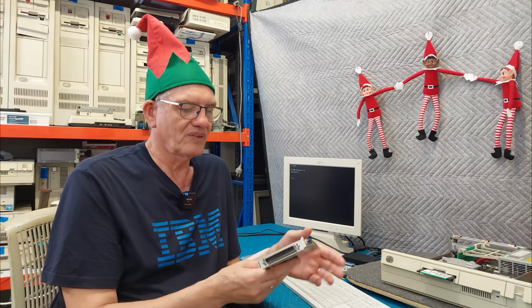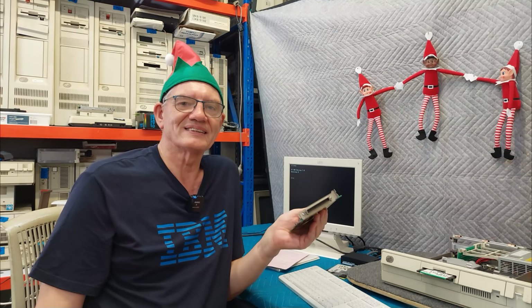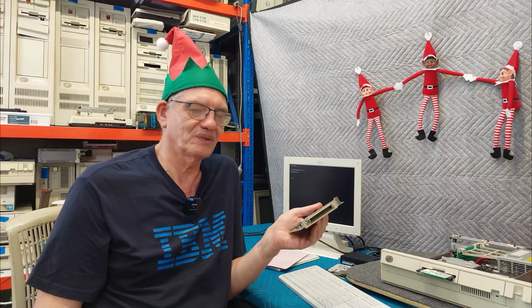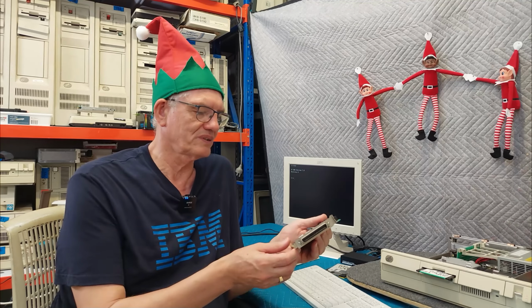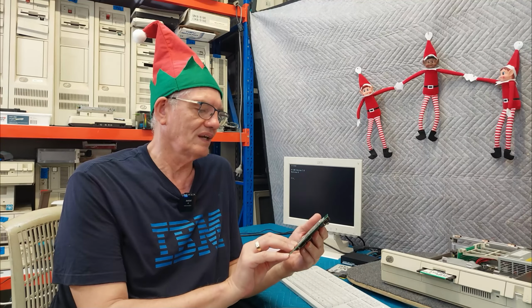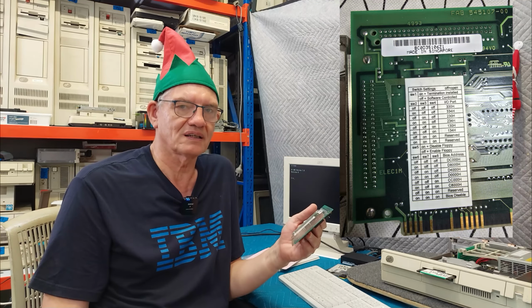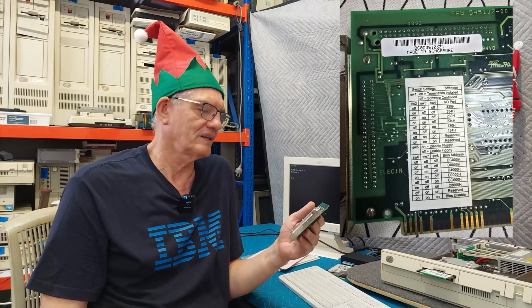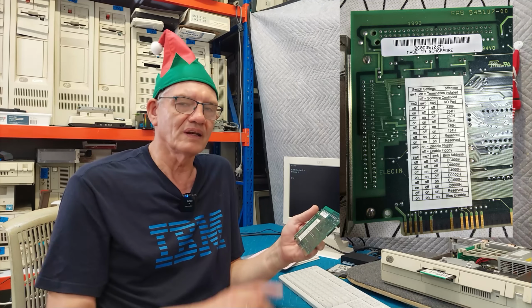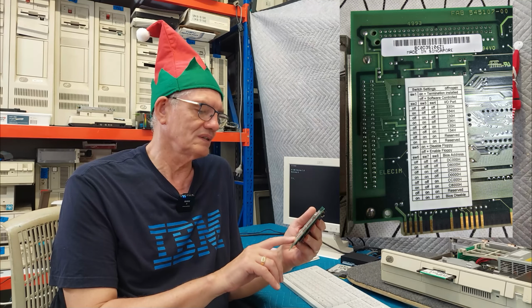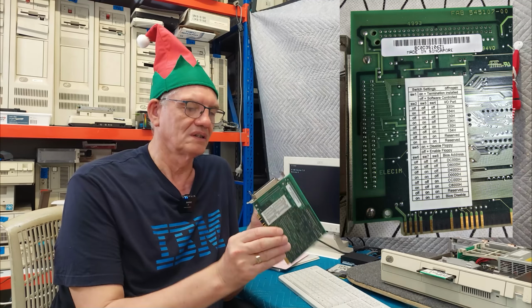Now, the three things that are important I've found. The first one is the I/O port address, which here is defaulted to 330 hex, and that's fine. I didn't have to change that. The next one is the BIOS address.